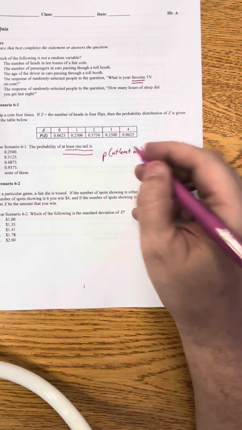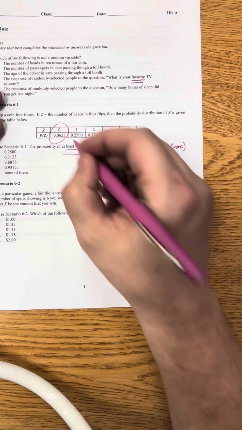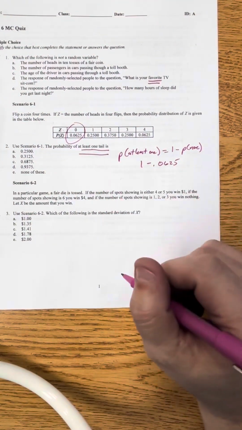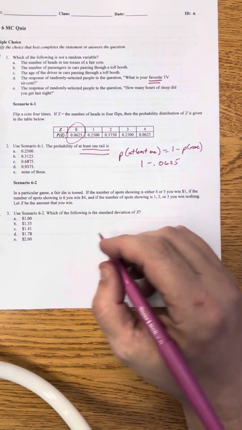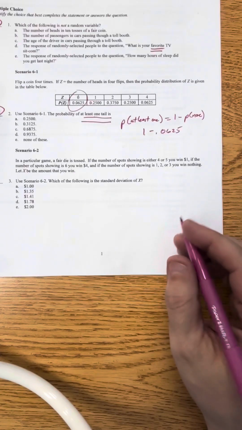So you can either add these up together or do 1 minus 0.0625. I always just did 1 minus that. Never noticed before that I was reading it wrong, but I'm still getting the right answer somehow, luckily enough. So that one's D. All right, number 3.